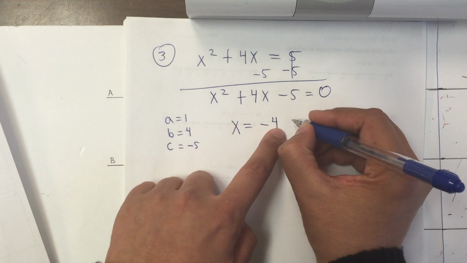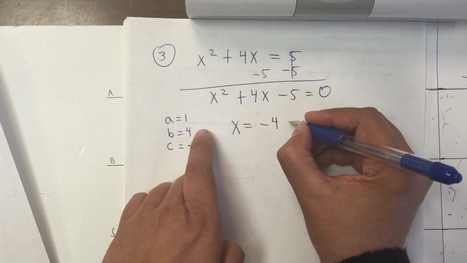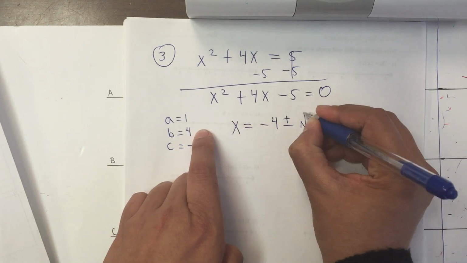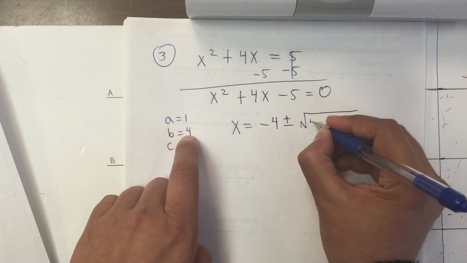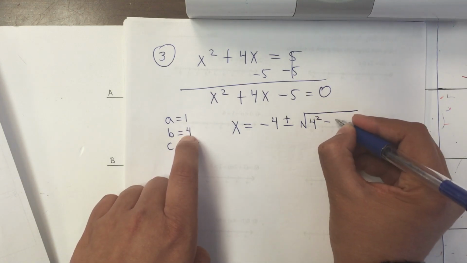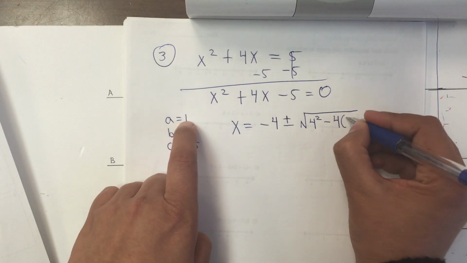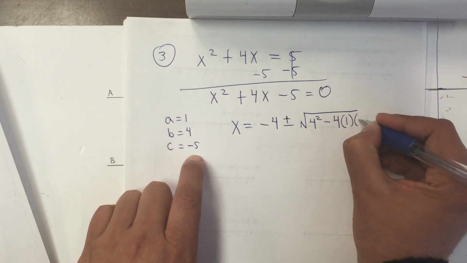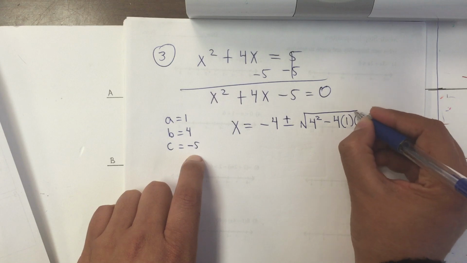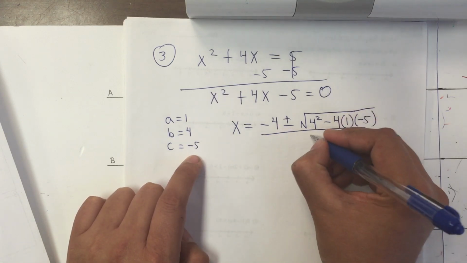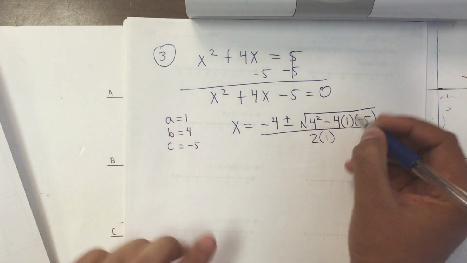So negative b plus minus the square root of b squared minus 4ac, including the sign, all over 2a, which is 1.